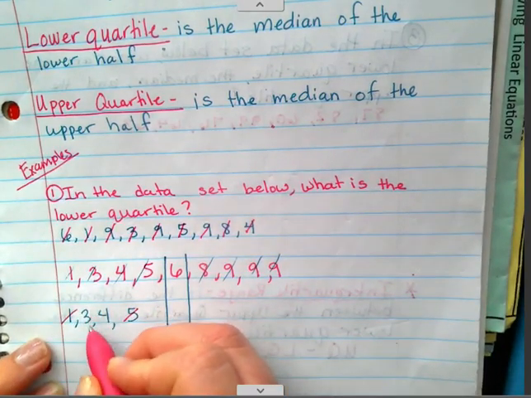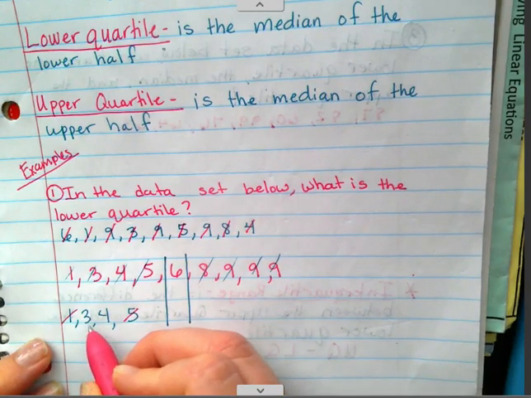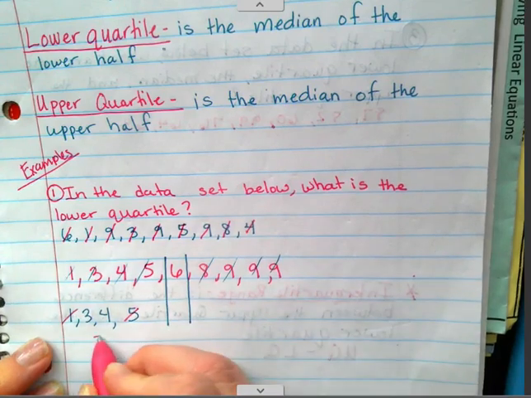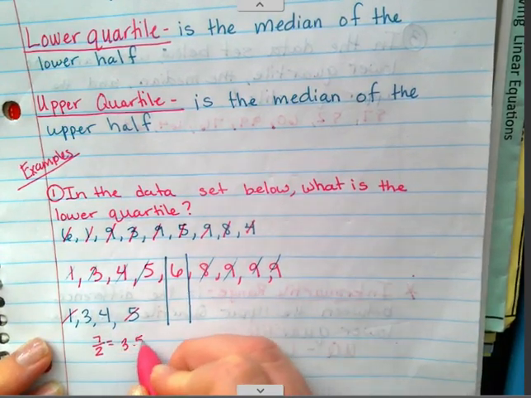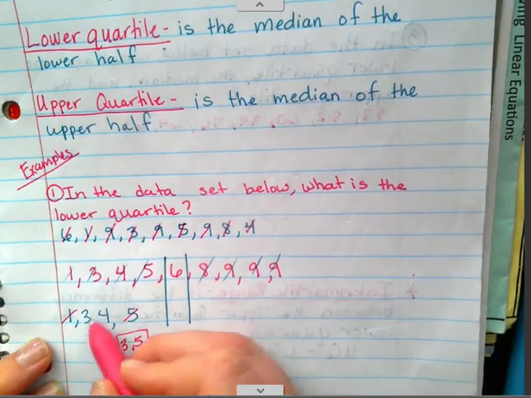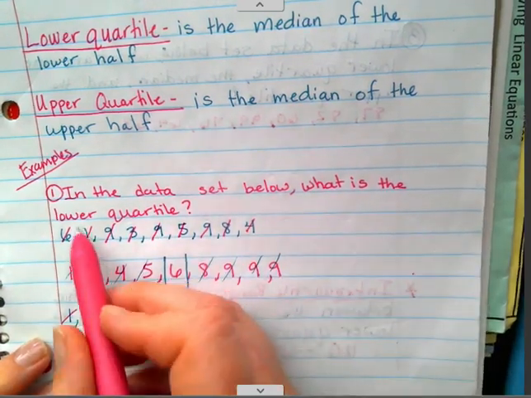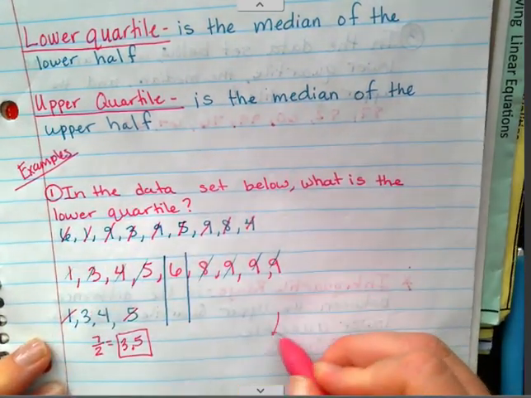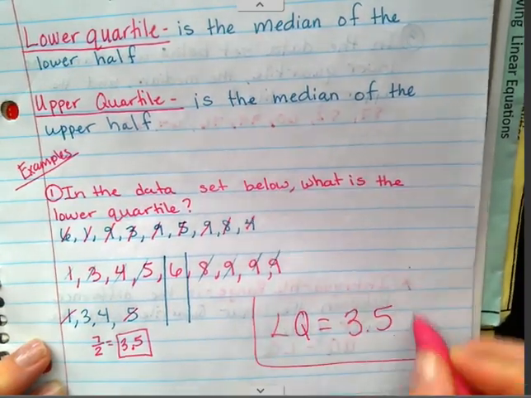So we have a problem. We don't have an exact number in the middle. But remember, to find the median of the two numbers in the middle, you add them together. So that would give me 7. I would divide by 2 because I'm going to find their average, and it'd give me 3.5. And we could also eyeball that, and we would know that obviously 3.5 is exactly in the middle of 3 and 4. So the answer to the question, what is the lower quartile? I like to say LQ is 3.5. So the lower quartile is 3.5.